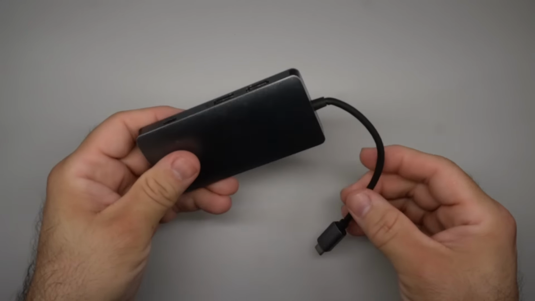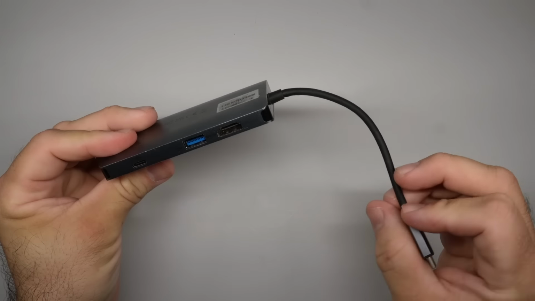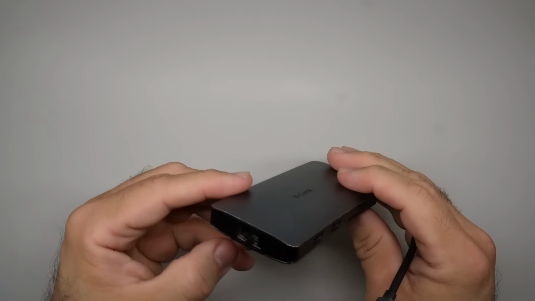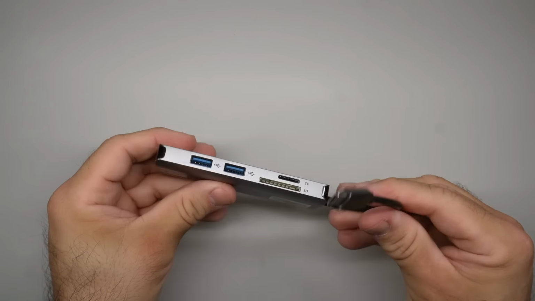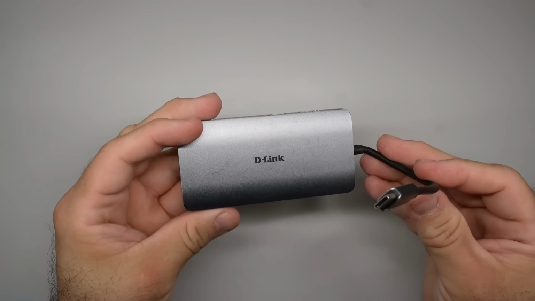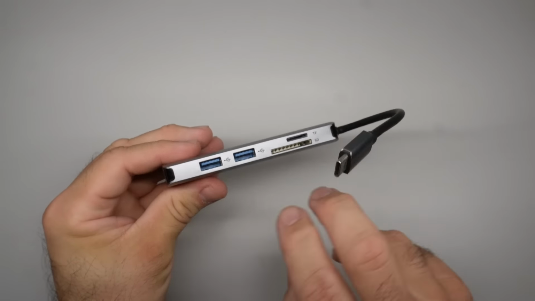Now, when it comes to the different things that I have in my backpack that are related directly to my laptops and the different gear that I'm using for different stuff, I want to start with the simple things. So this is a thing that I also have. This is a D-Link, but whatever, I consider it generic. It's a USB hub.